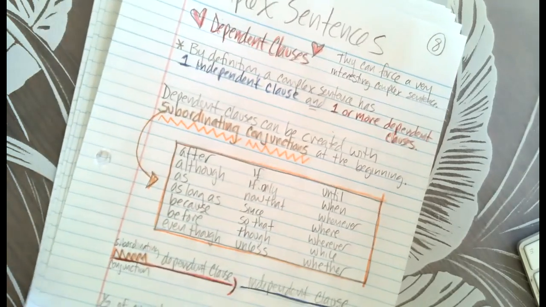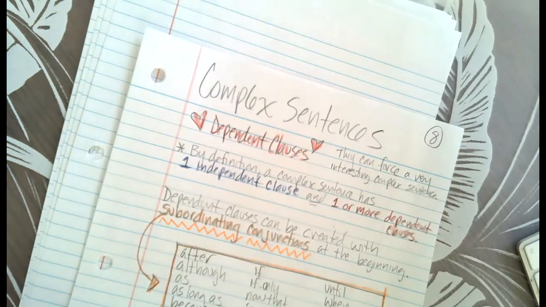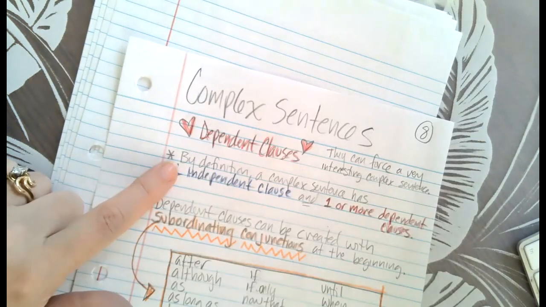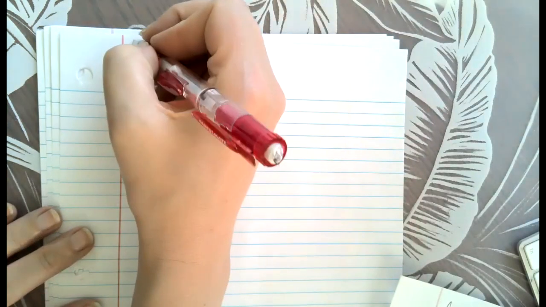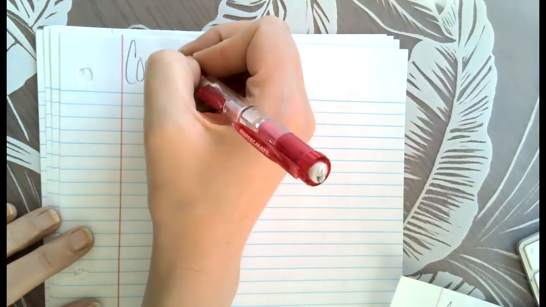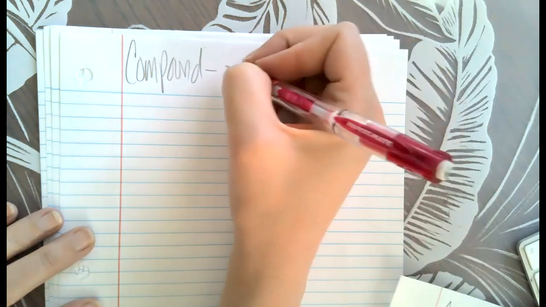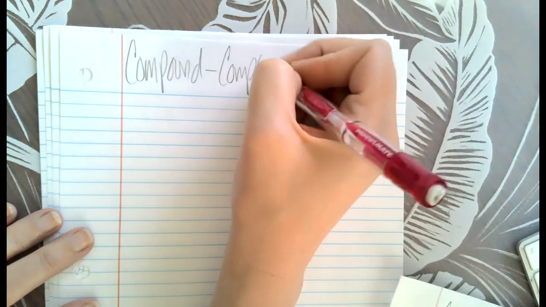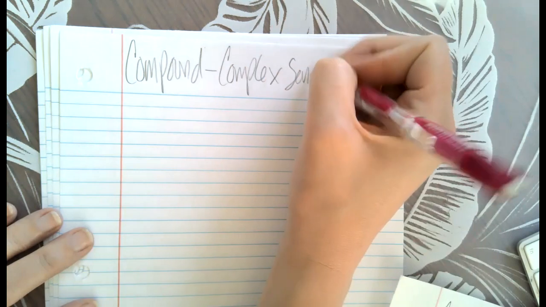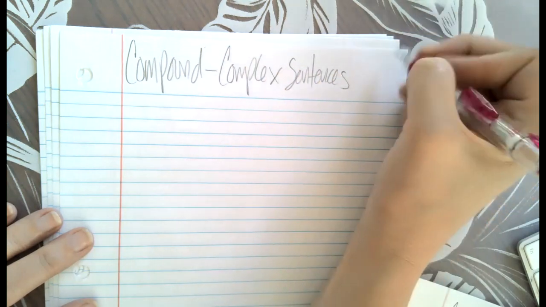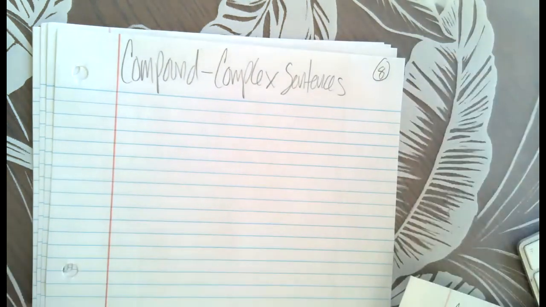So let's go ahead and start another sheet. We won't go on the back of this one. We'll start a whole other sheet and we'll title this compound complex sentences. And this is still lesson 8.